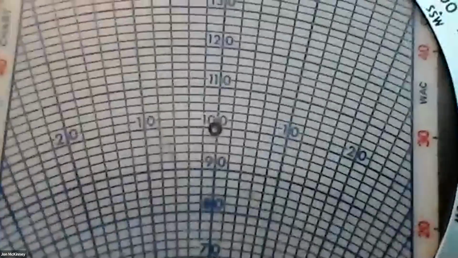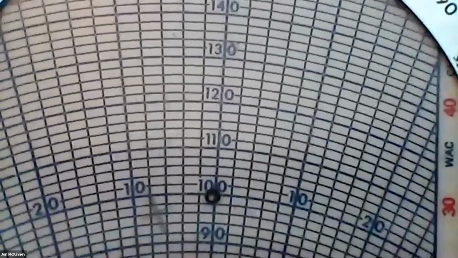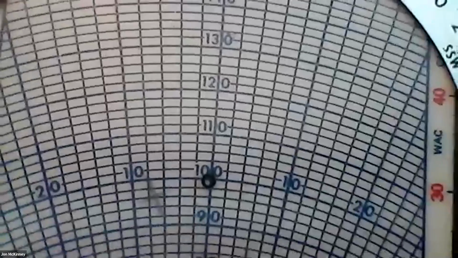Probably more of a crosswind than anything. It's not directly behind us or in front of us, but it's almost to our left and slightly behind. So we anticipate that this wind will be slightly pushing us faster. We'll get a slightly faster ground speed, a bit of a tailwind, but it's probably more of a crosswind than anything. And the crosswind is from the left.